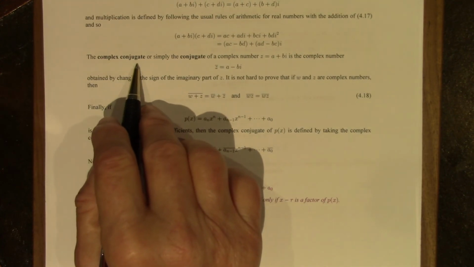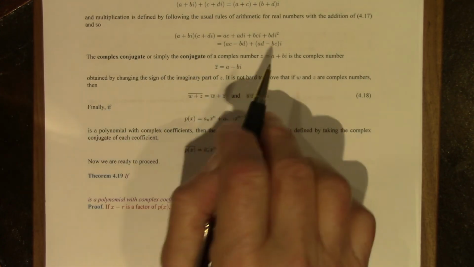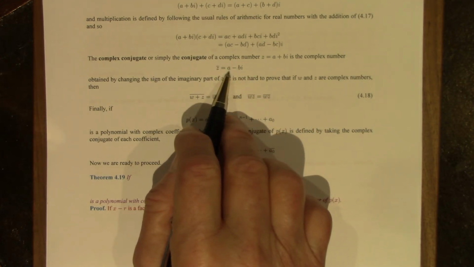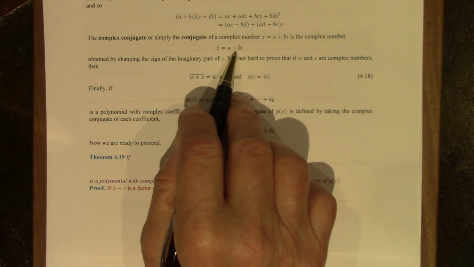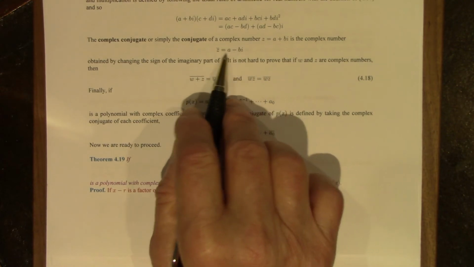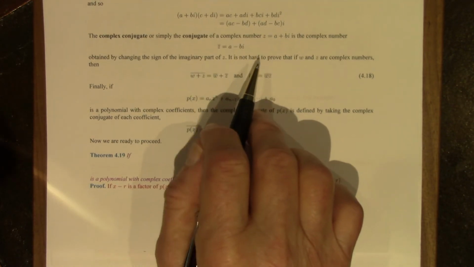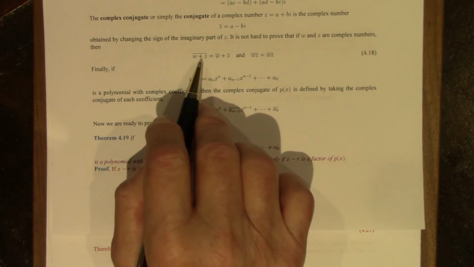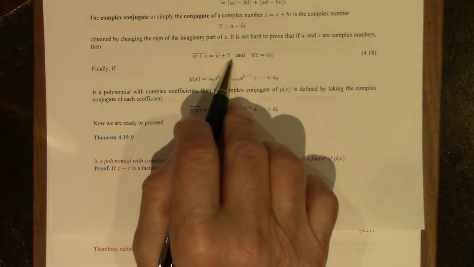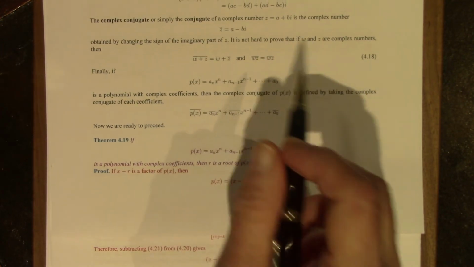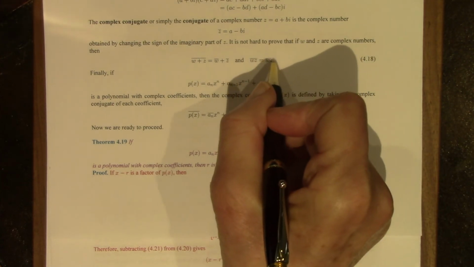The complex conjugate, or simply the conjugate, of a complex number is the complex number you get by changing the sign of the imaginary part. The operation of taking a complex conjugate is well behaved with respect to both addition and multiplication. The conjugate of the sum is the sum of the conjugates, and the conjugate of a product is the product of the conjugates.